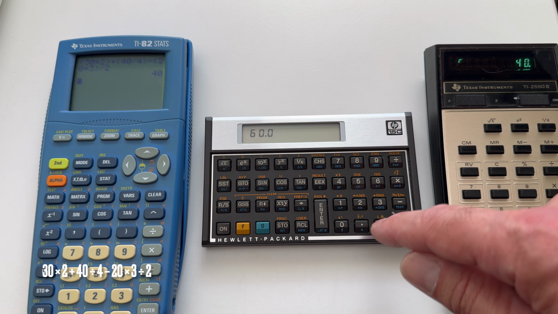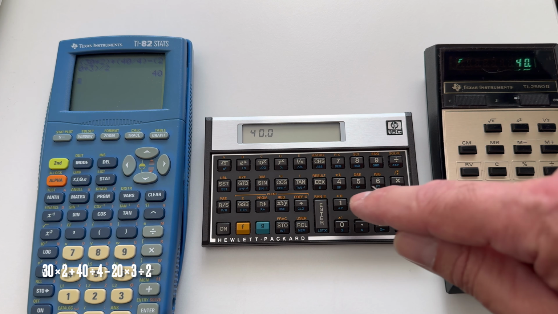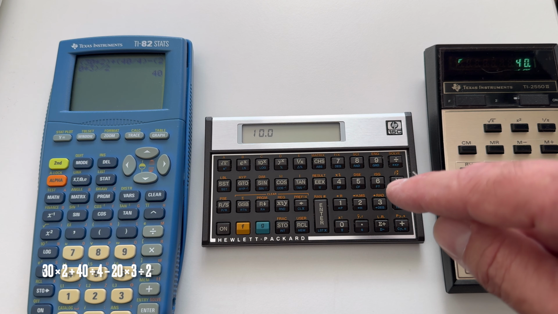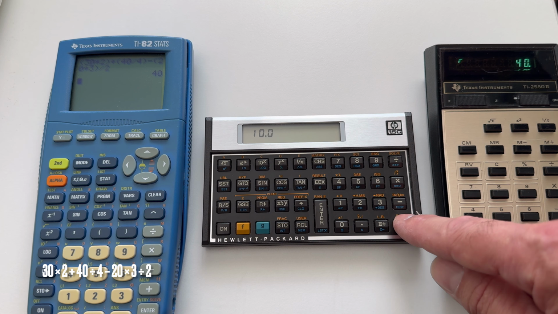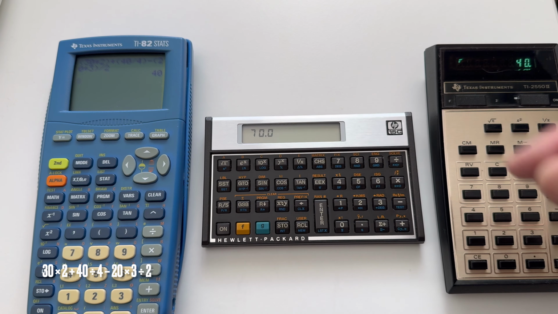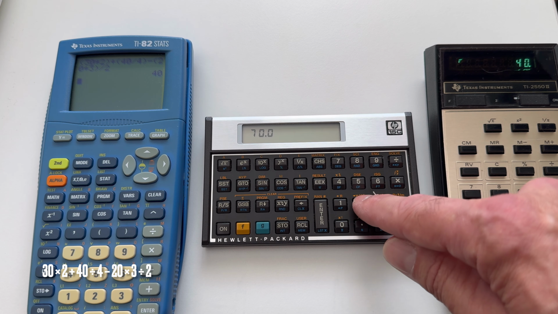Next thing, we are entering the number 40, enter. Next thing, the number 4, divide. Now we have 10. Now we hit plus, and now you see we have added 2 of them together.